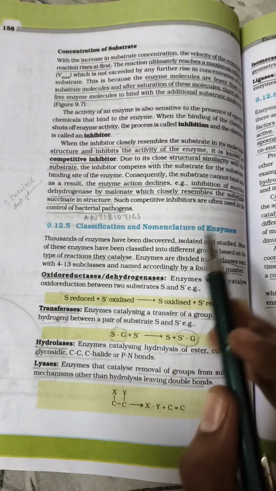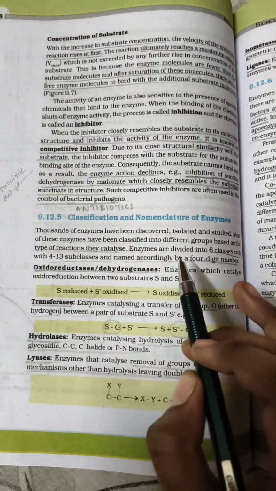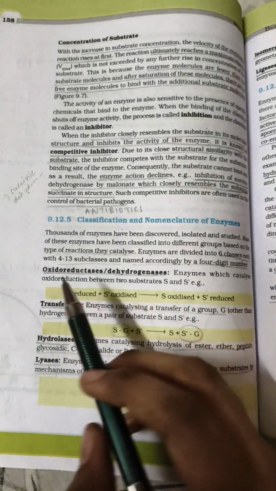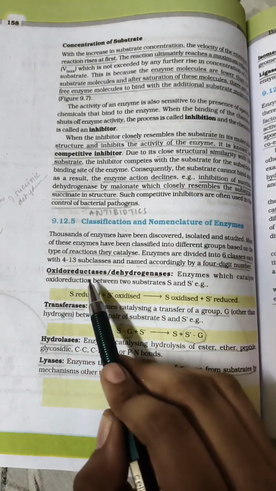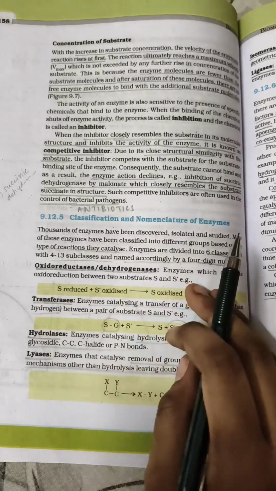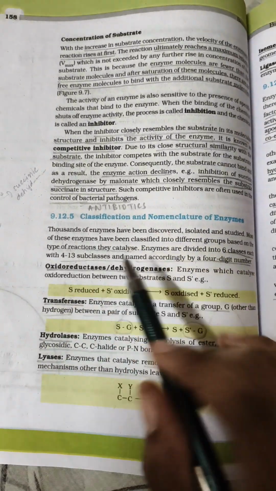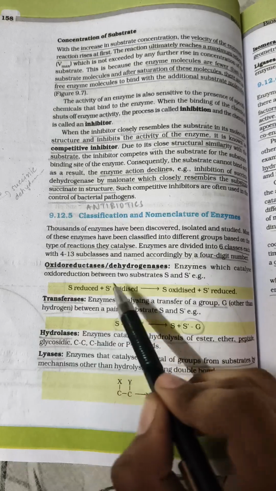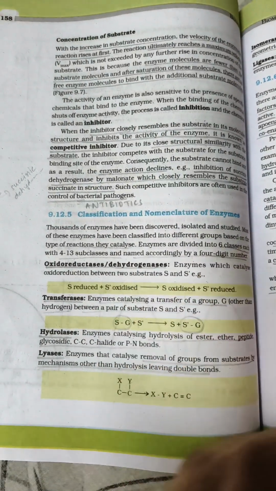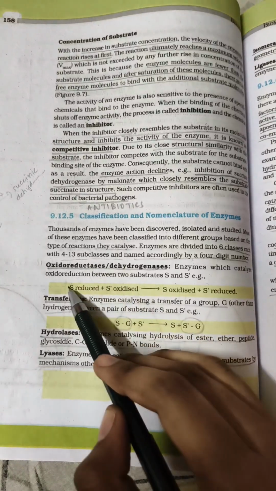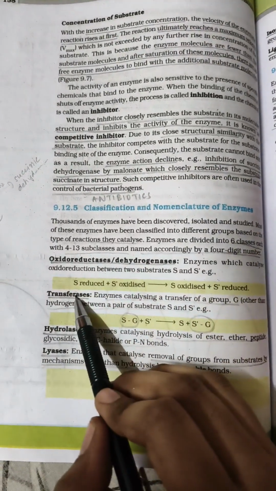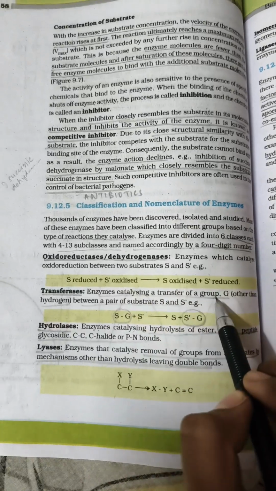Thousands of enzymes have been discovered, isolated, and studied. Enzymes are divided into 6 classes, each with 4 to 13 subclasses named accordingly by a 4-digit number. Just know this. Oxidoreductases or dehydrogenases: enzymes which catalyze oxidoreduction between two substrates. Basically, this substrate is reducing and this substrate is oxidizing. Oxidoreductases just make the reaction fast, so that this S oxidizes and this one reduces. That's the whole point.